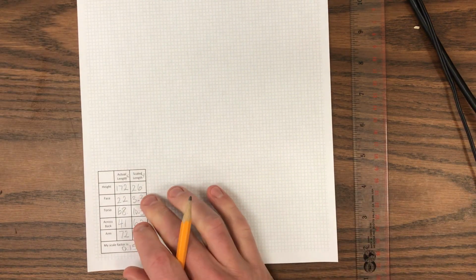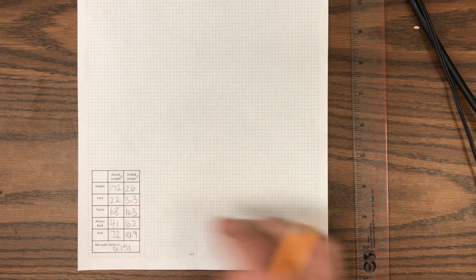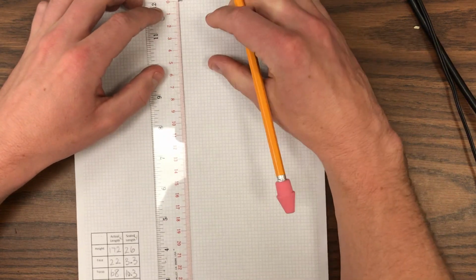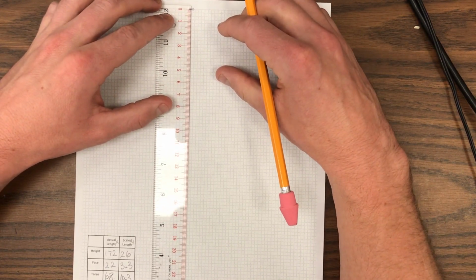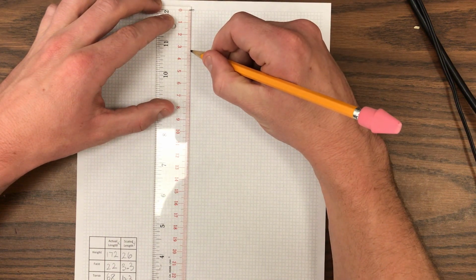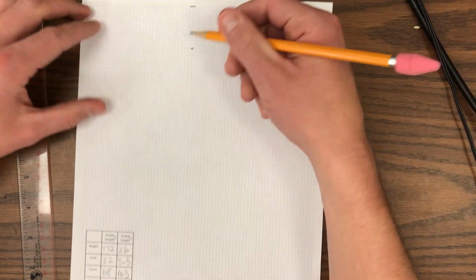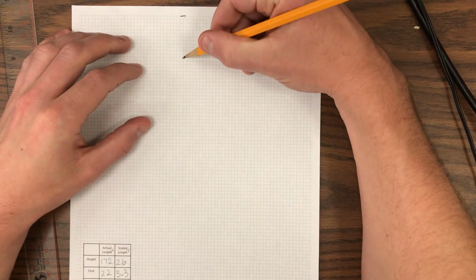So the first thing I'm going to do is draw my face, or my head. And I know that it's supposed to be 3.3 centimeters tall. And I know that I want the top of my head to be right at this line that I made earlier. So I'm going to put the 0 line of my ruler there, and then I'm going to measure down 3.3. Make another little line. That's how tall my face is going to be.